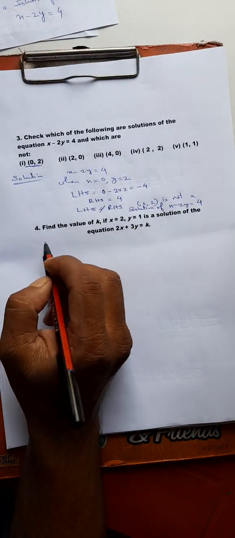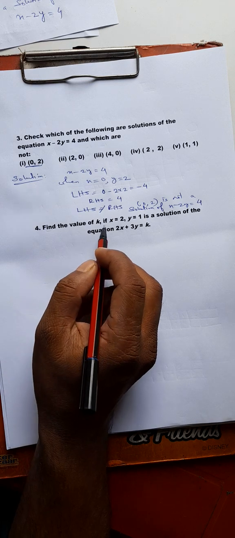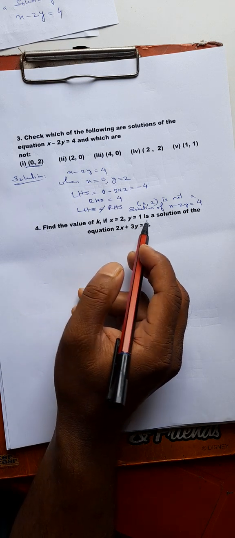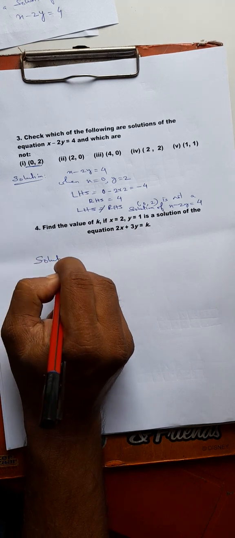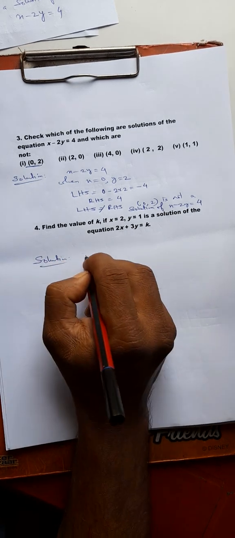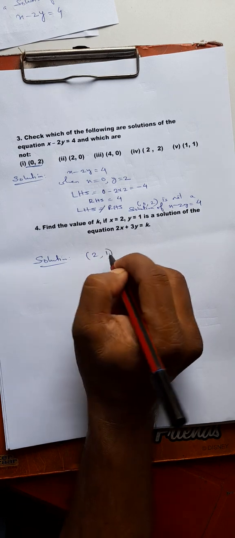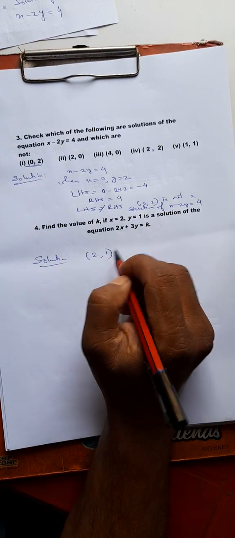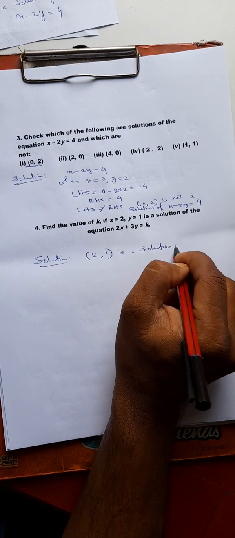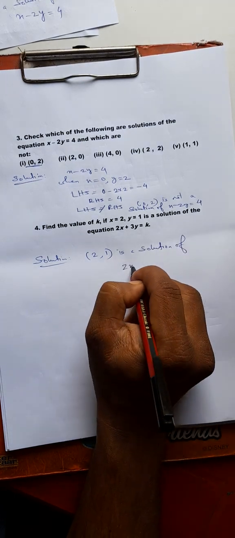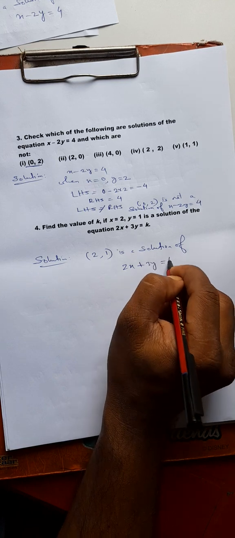Next, let us solve this equation. Find the value of k if x equal to 2, y equal to 1 is a solution of this equation. Now let us discuss this. Here x equal to 2, y equal to 1 is a solution of twice of x plus 3y equal to k.